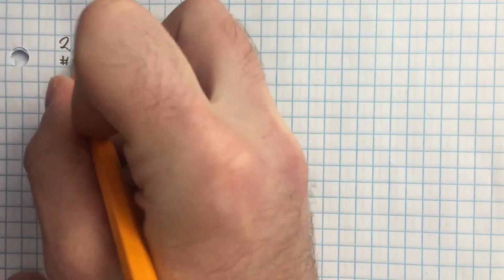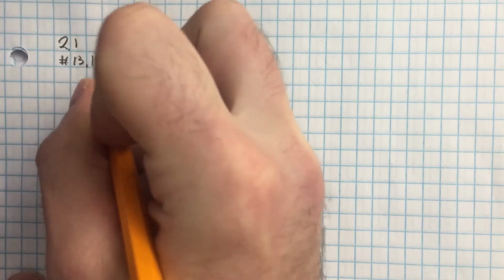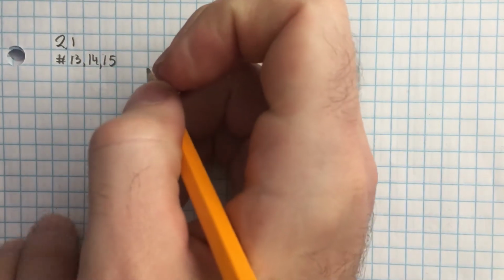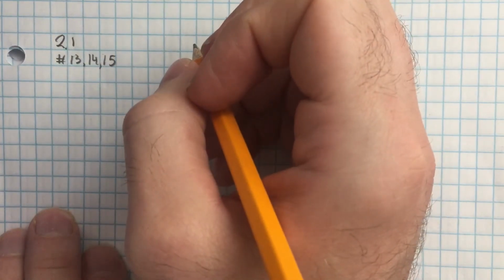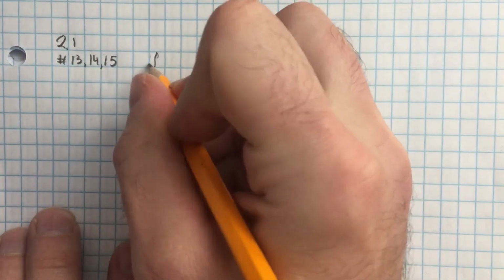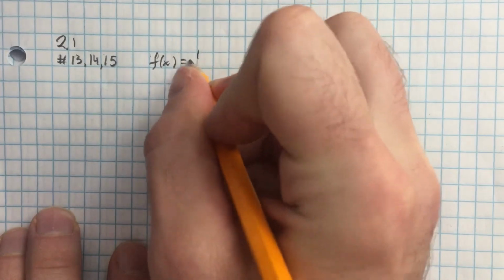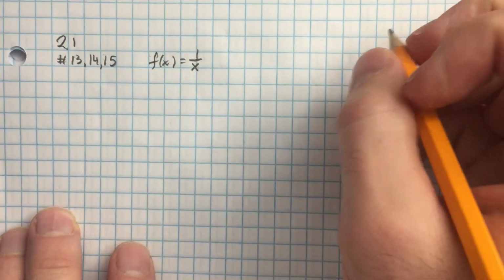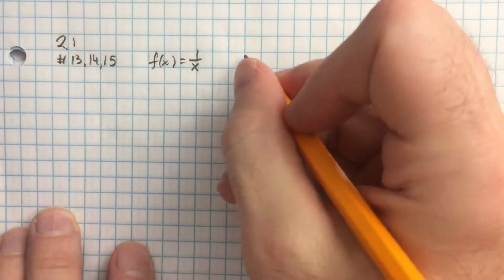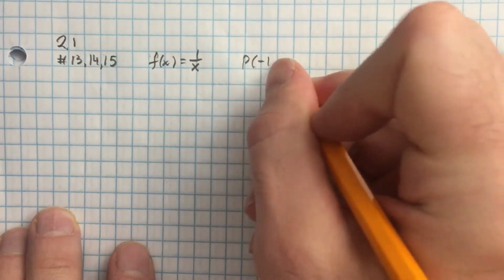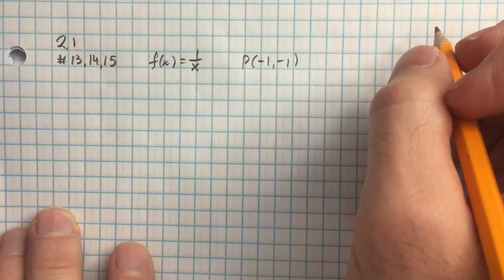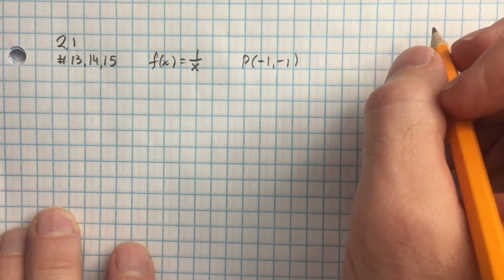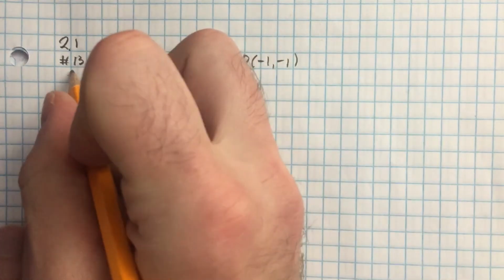2.1, numbers 13, 14, and 15. All right, so number 13 has a particular function, which is f of x equals 1 on x. And there's a particular point P, (-1, -1), at which we would like to find the slope of this function. Okay? So let's just write that very quickly.